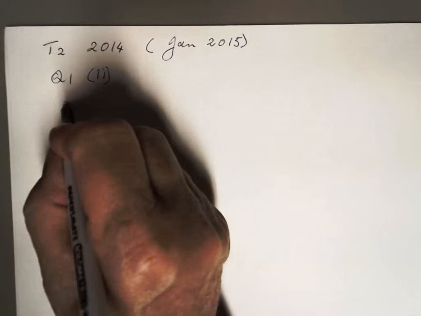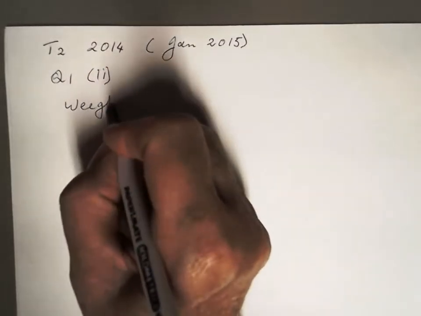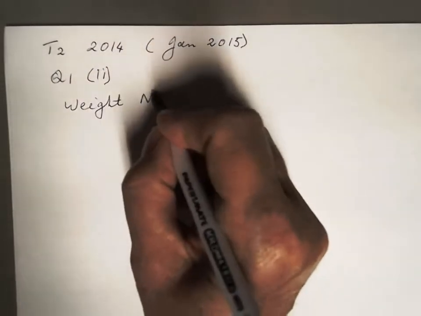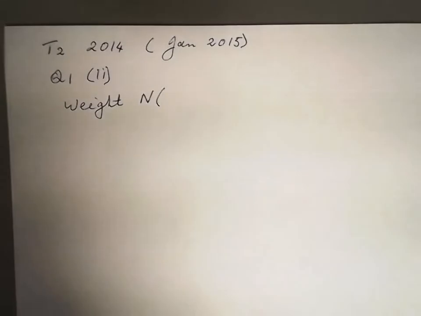The question says, weight is a measure that tends to be normally distributed. So what do we know? We know that weight follows a normal distribution.